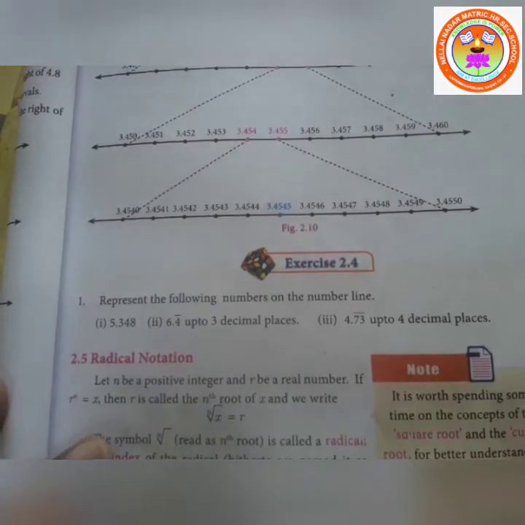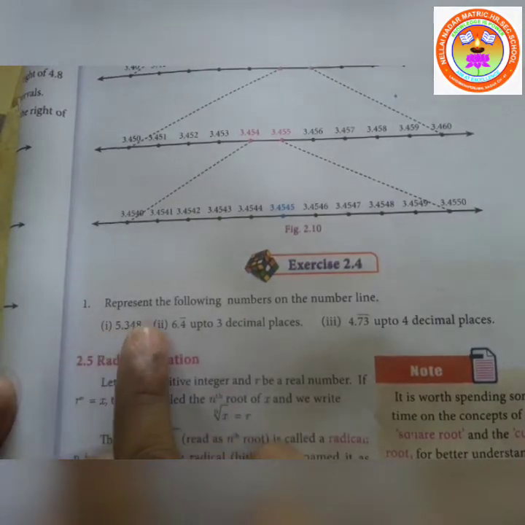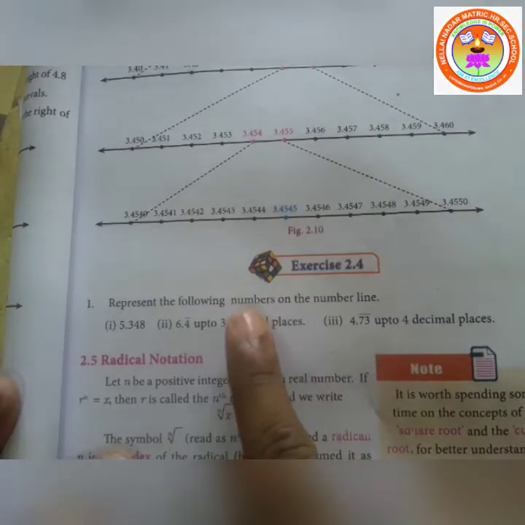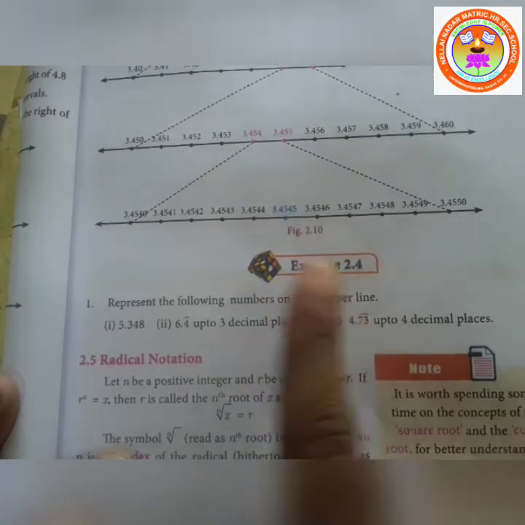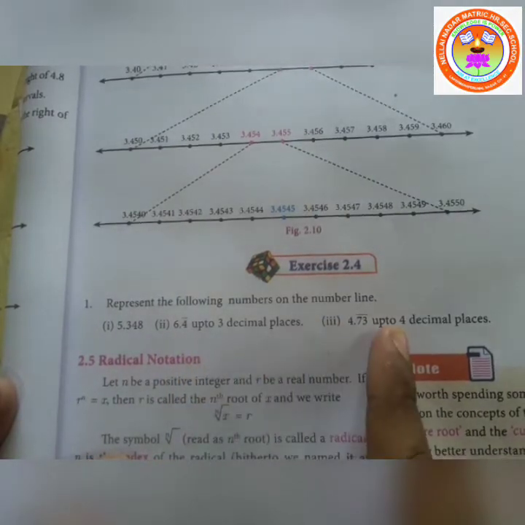Now we will continue from exercise 2.4. The first sum: represent the following rational number on the number line. We have completed the first sum. Now we will move on to the second subdivision and the third subdivision.